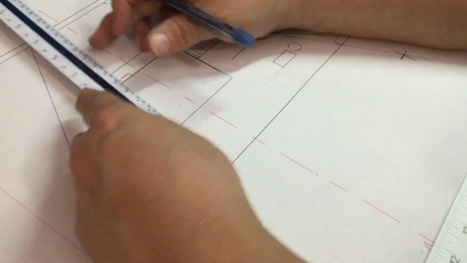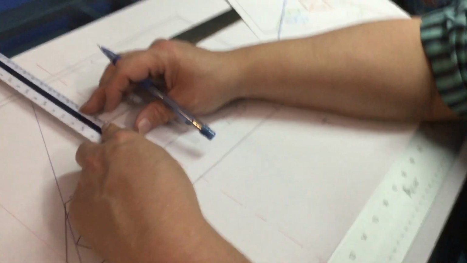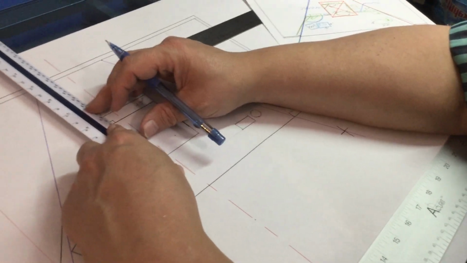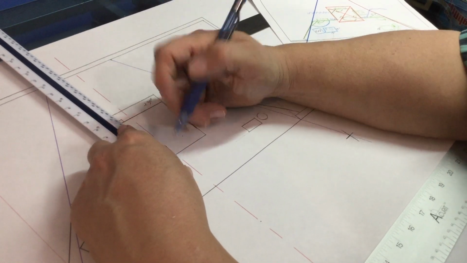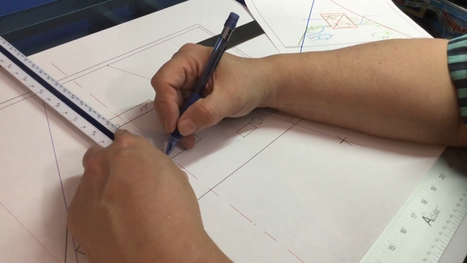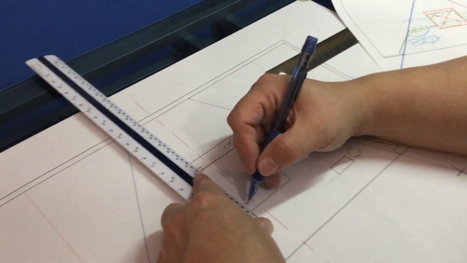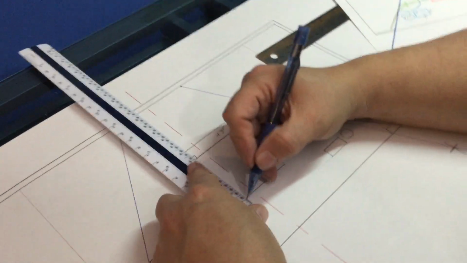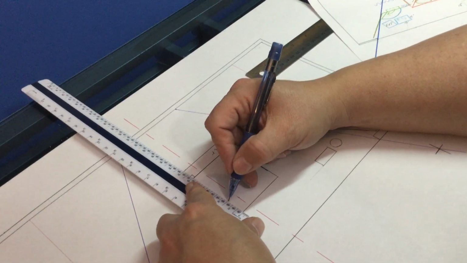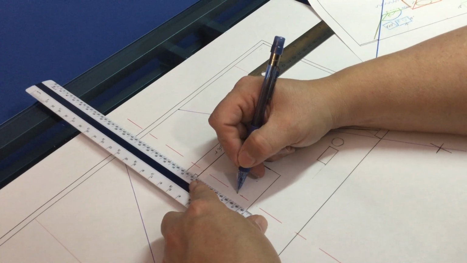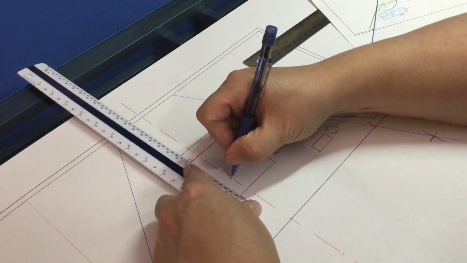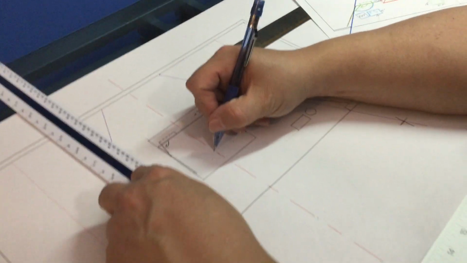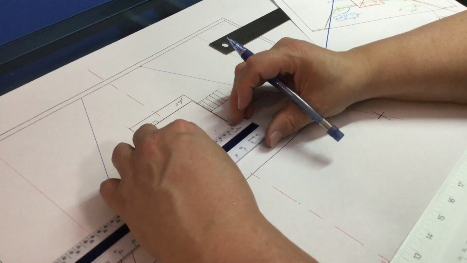My table should probably be 3 feet front to back. So 0, line up my 0, 0, 1, 2, 3 feet. Now that's going to be at my widest point. Remember, this is an oval.